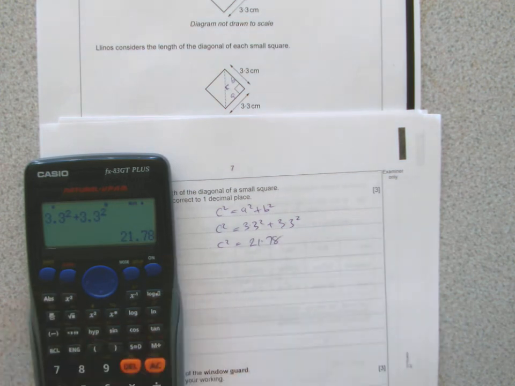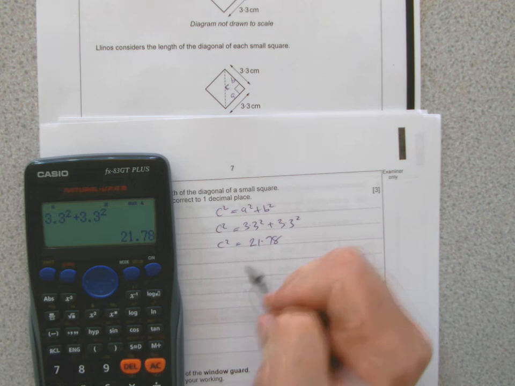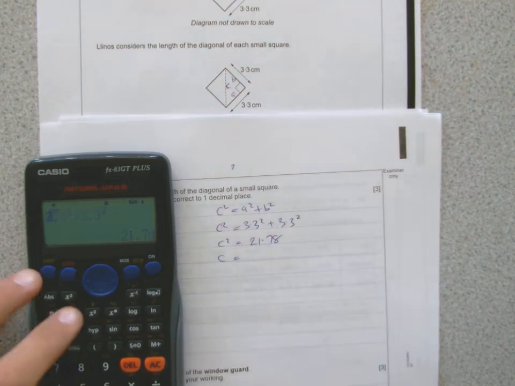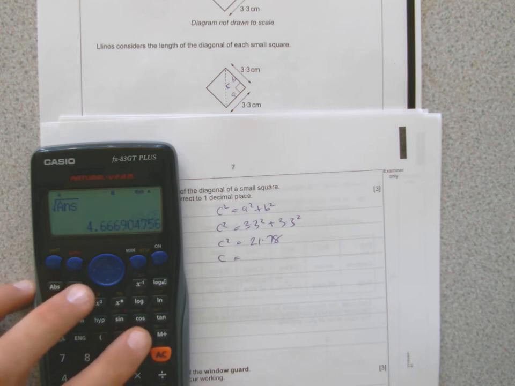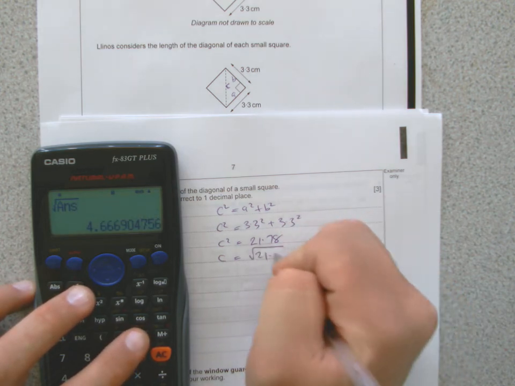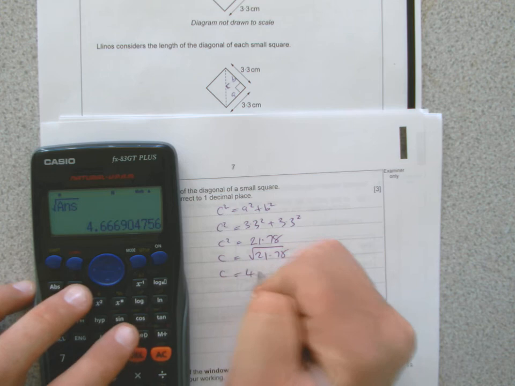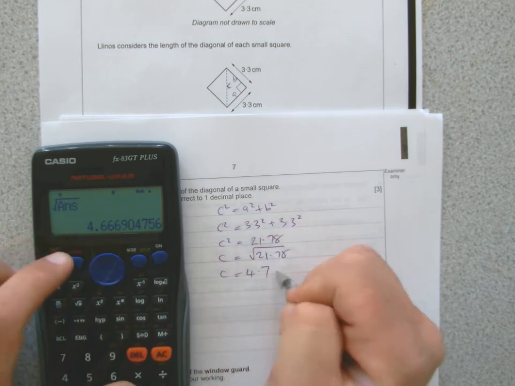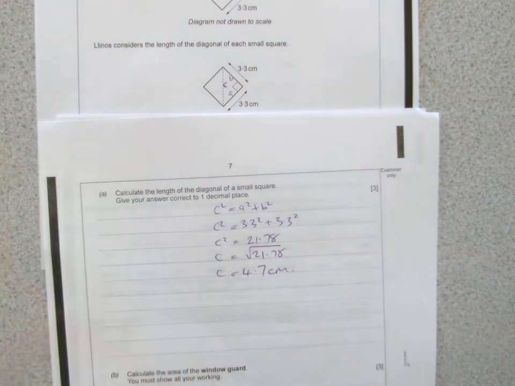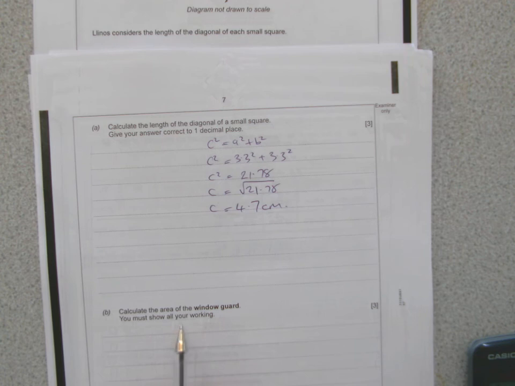So 21.78 is what C squared is, but to get C, you have to square root the answer. The square root of 21.78 gives 4.666, but it says one decimal place, so that'll be 4.7 centimeters. Okay, so that's your C there. Then it says calculate the area of the window guard.